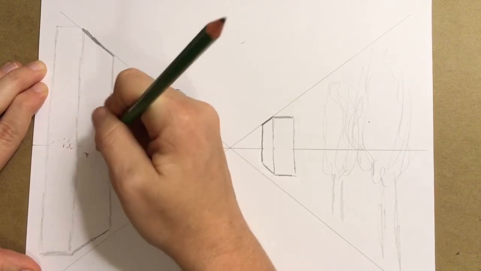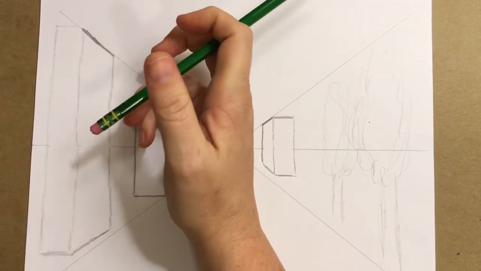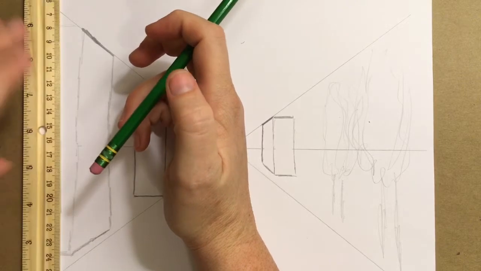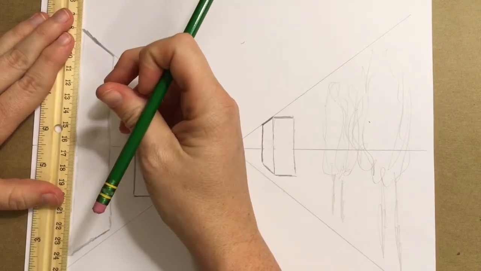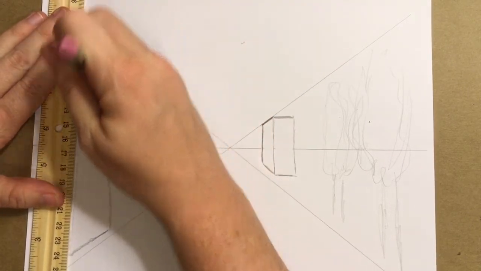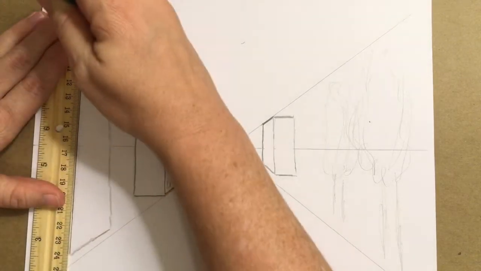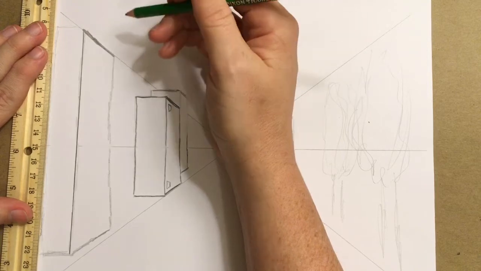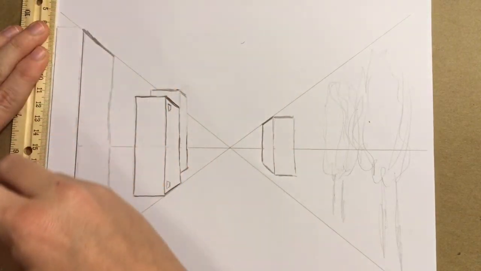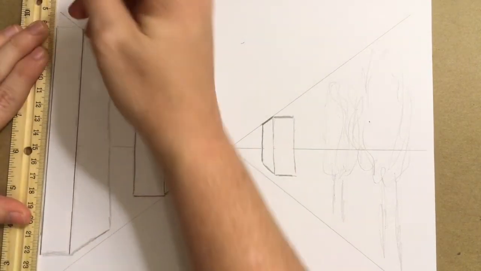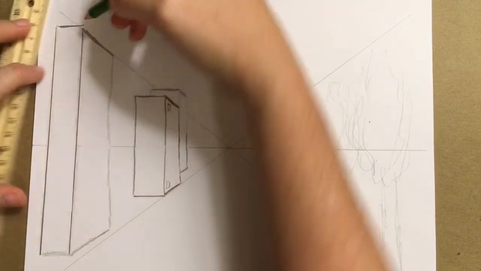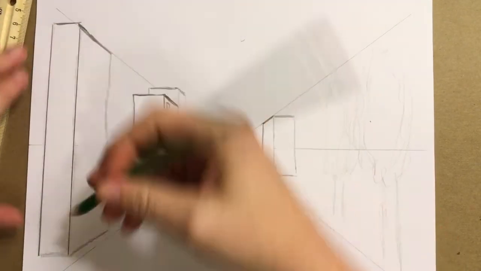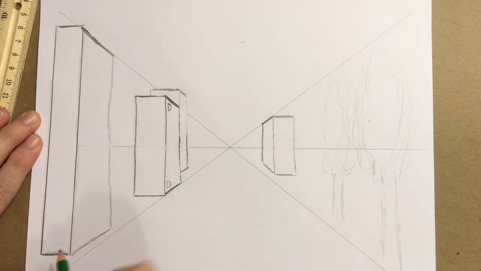And once you feel like it's good, maybe you'd come back with your ruler and make those lines darker and more like, yes, this is my building line. I like it. It's permanent now. This is like your imaginary city that you were creating.